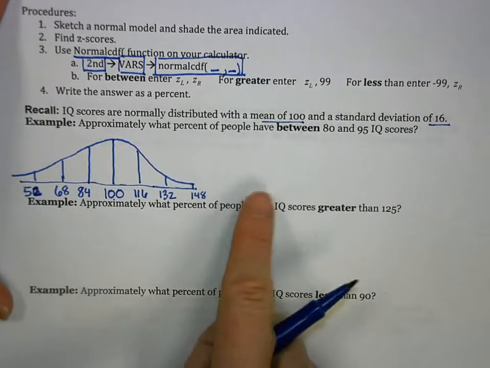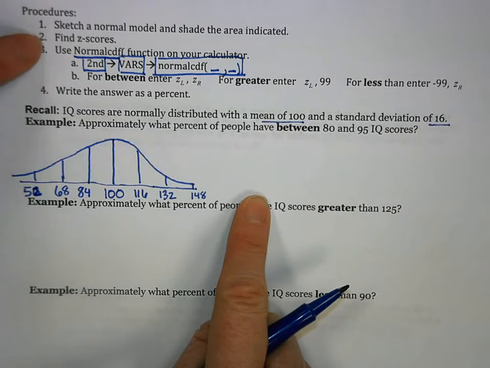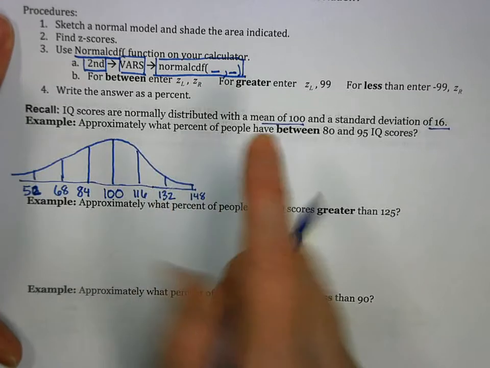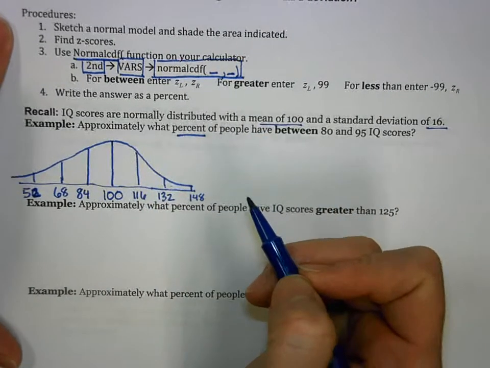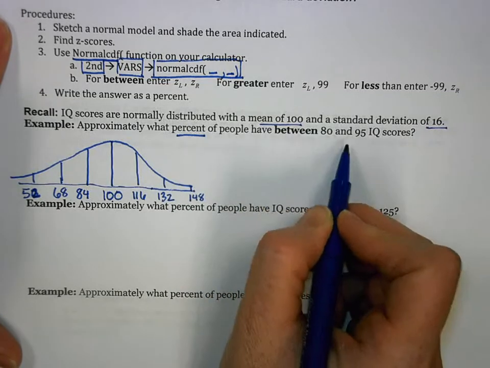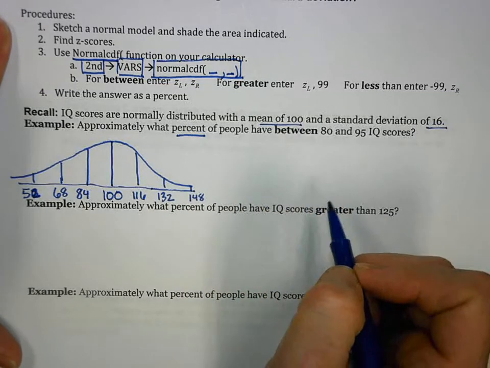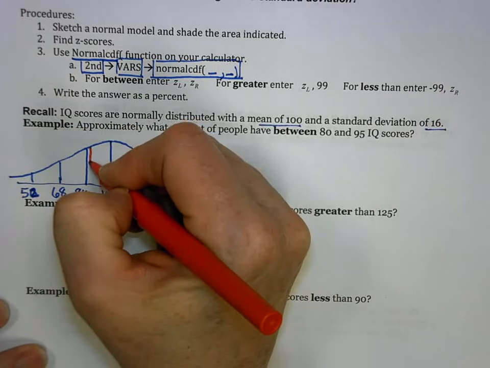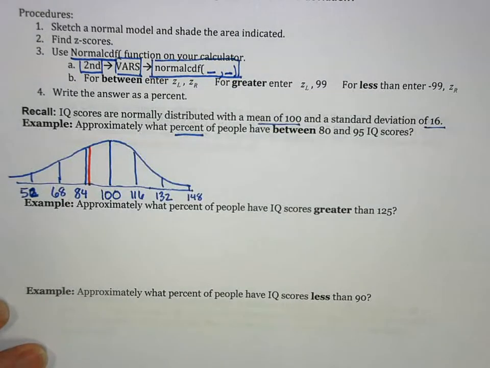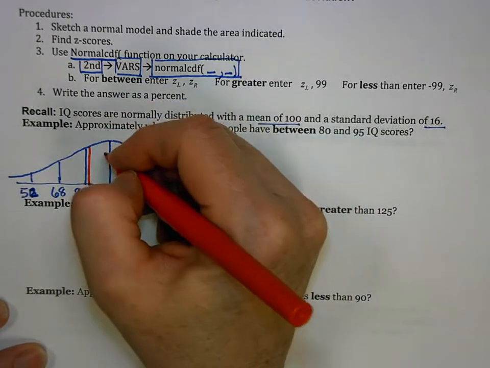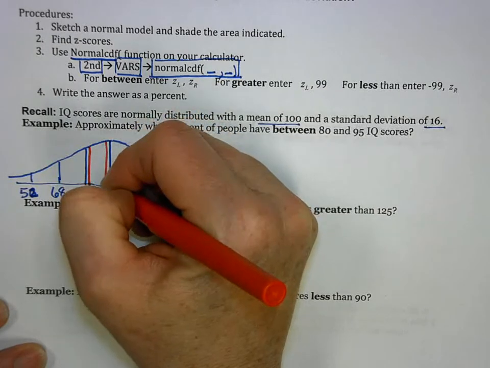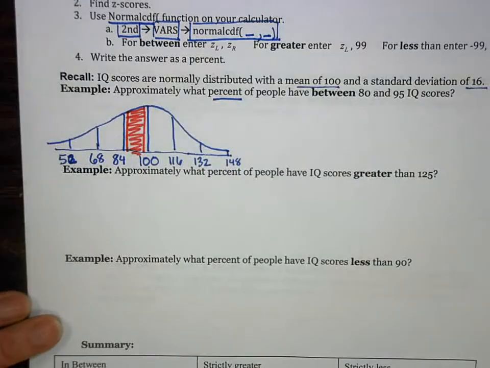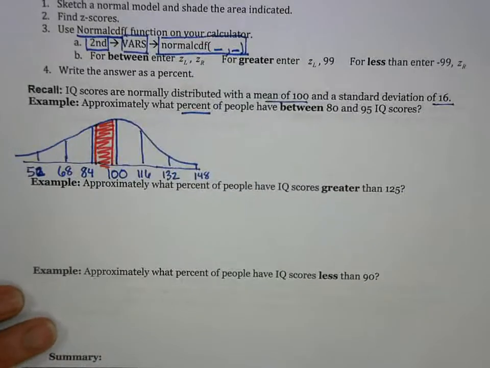Okay. So, one, sketch the normal model. Two, shade the area indicated. The question says approximately what percent, and that tells you that this is what we're doing, of people have IQ scores between 80 and 95. So let's highlight that. An 80 would be right here, right? It's not on one of the standard deviations, and 95 is going to be right here. So let's shade it in. We want to know what percentage of people have that IQ. So let's look at what we do next.